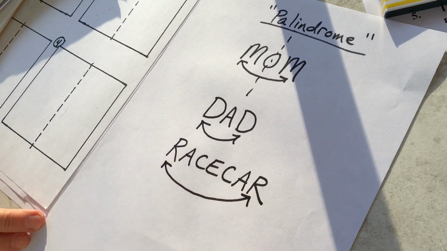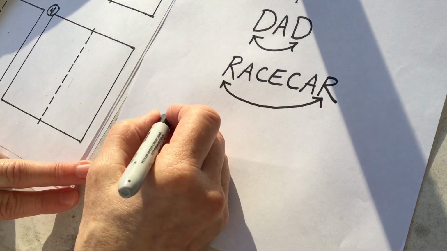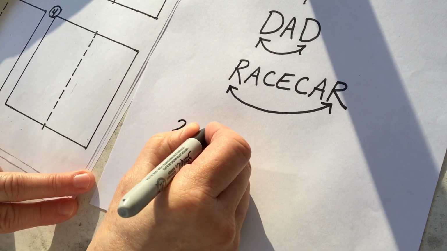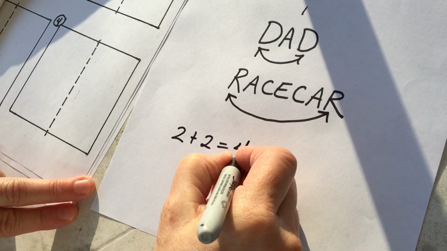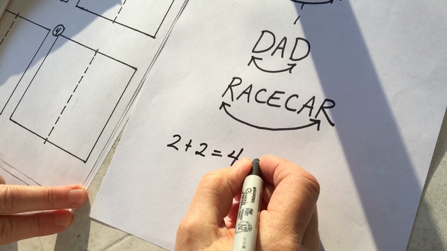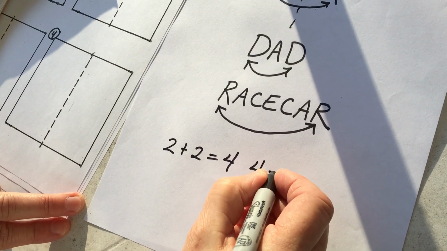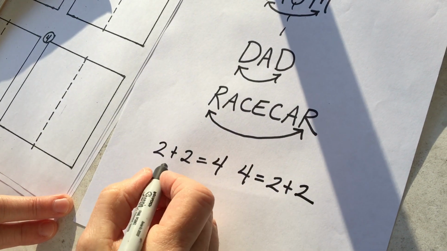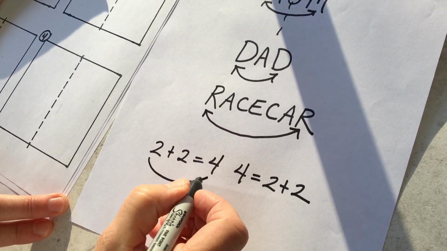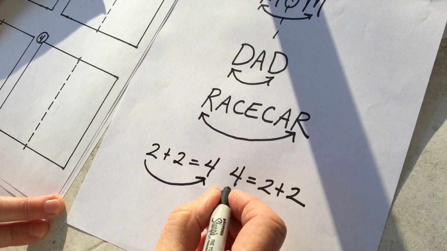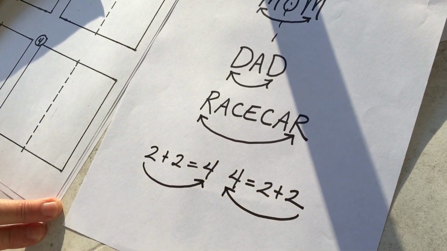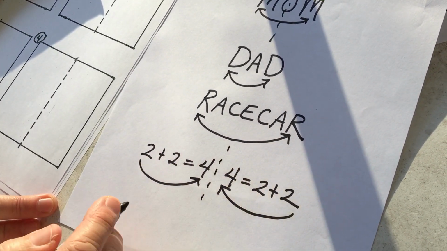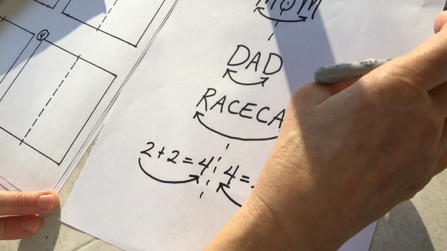How about in math? Here is a symmetrical equation in math. 2 plus 2 equals 4. Well, that's easy, but here's the symmetry. 4 equals 2 plus 2. Whichever way I write it, either forwards or backwards, it's the same thing. And if I divided it in half again, they are mirror images of each other.